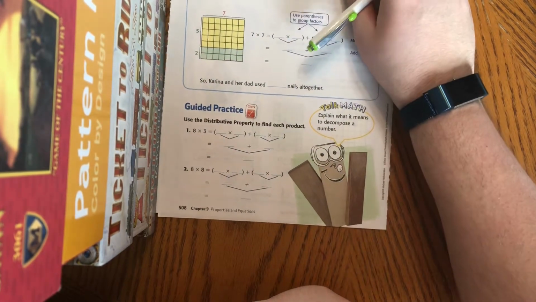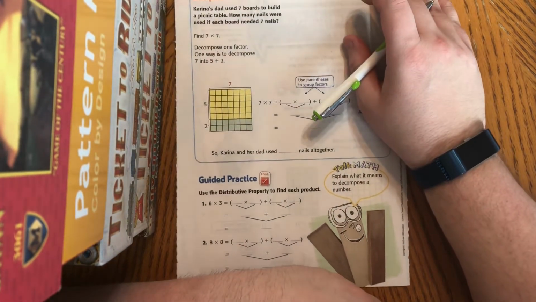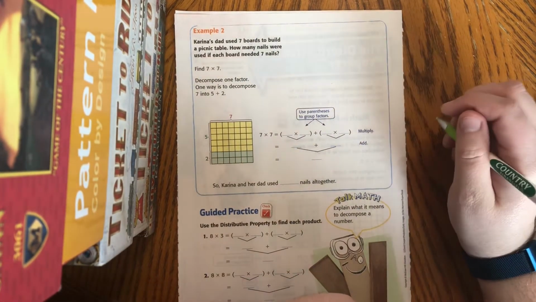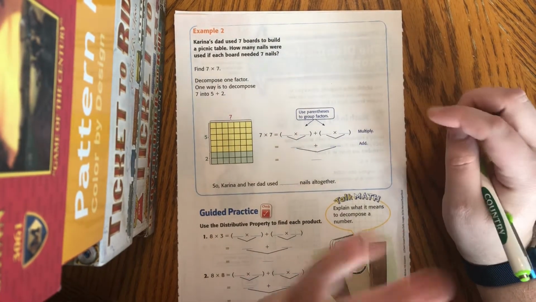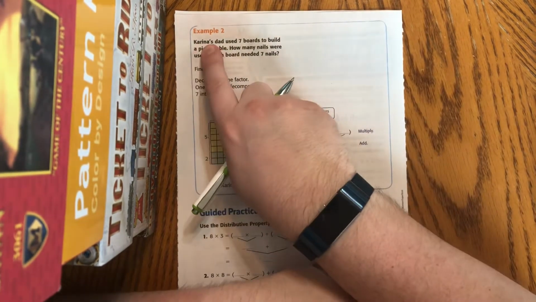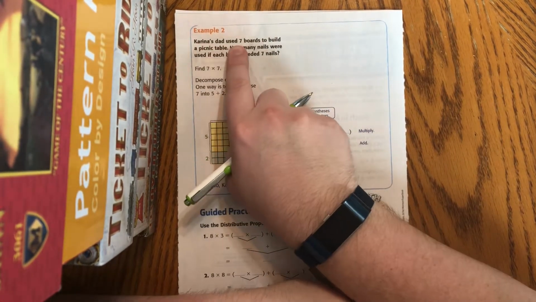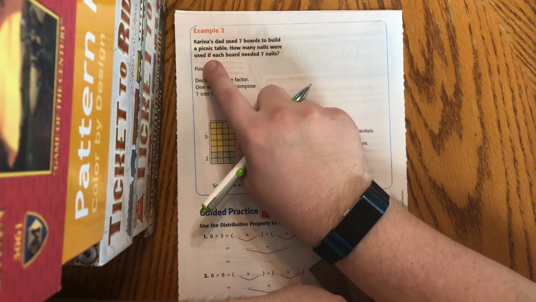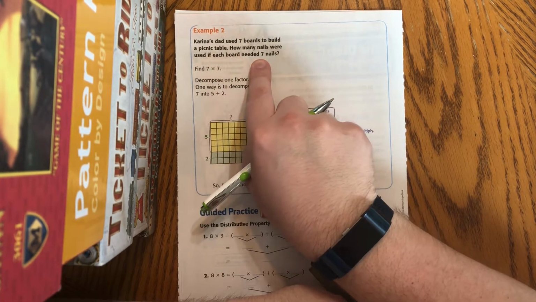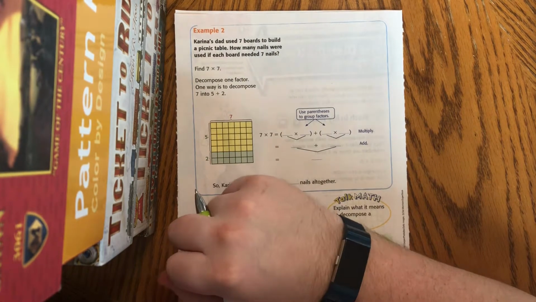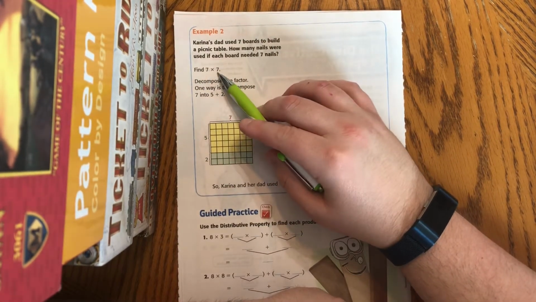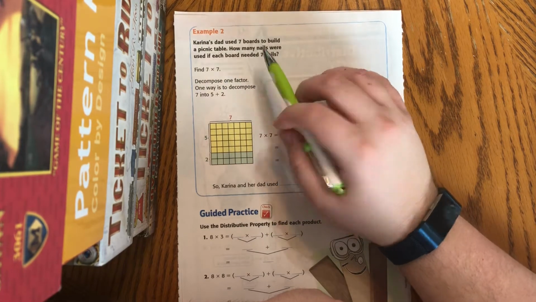We are on example number 2. So it says, Karina's dad used 7 boards to build a picnic table. How many nails were used if each board needed 7 nails? So we're trying to find 7 times 7, because that's our multiplication, 7 boards, 7 nails.